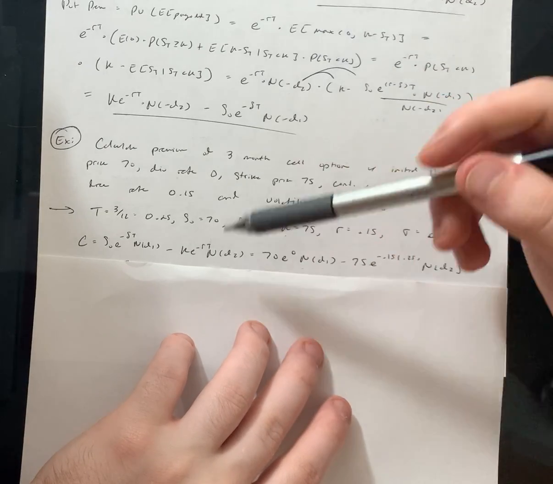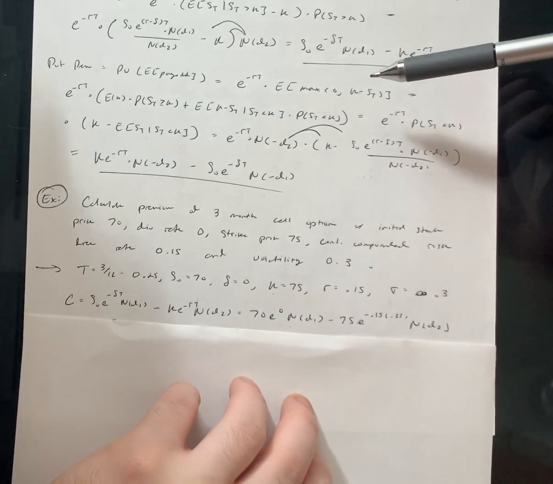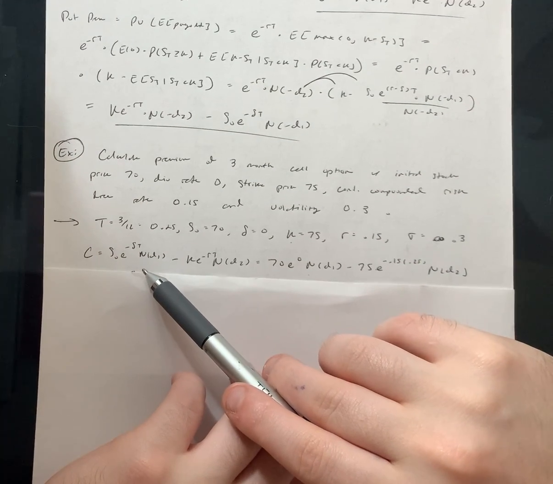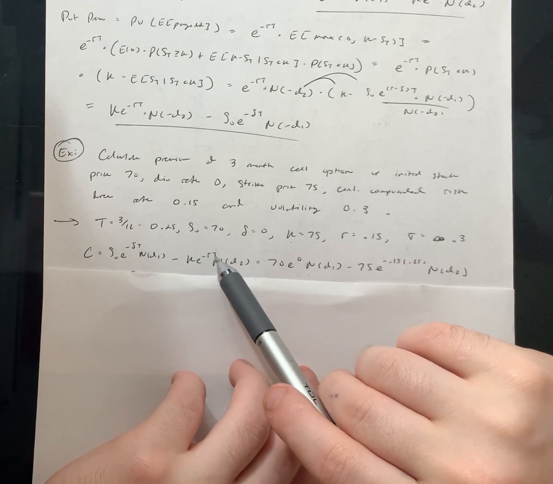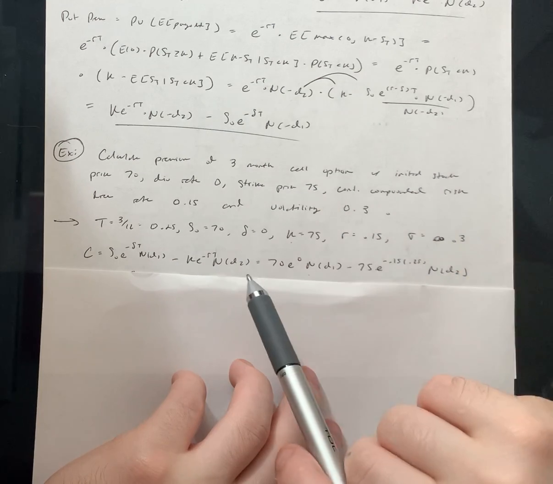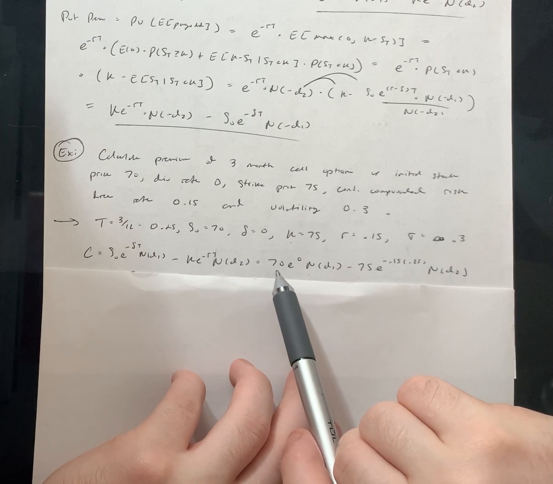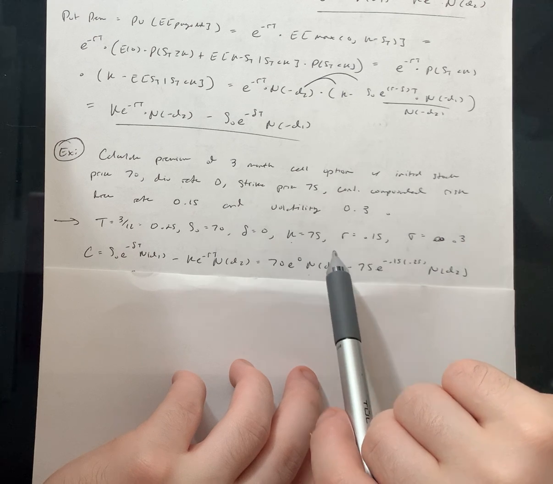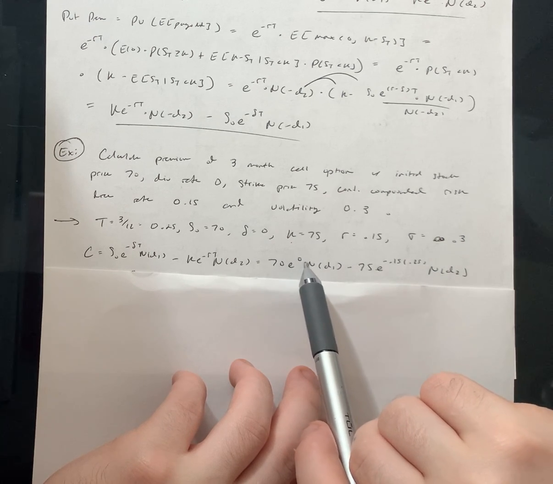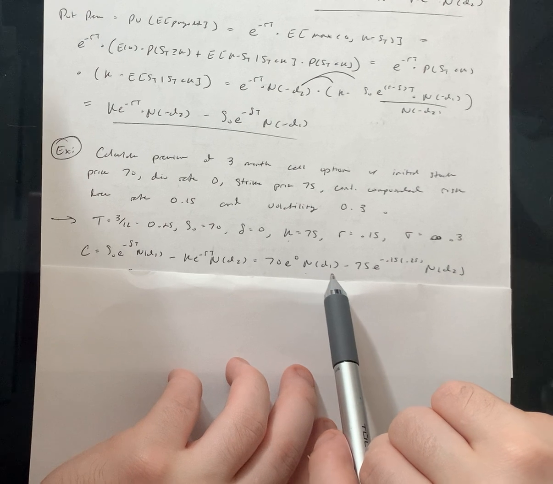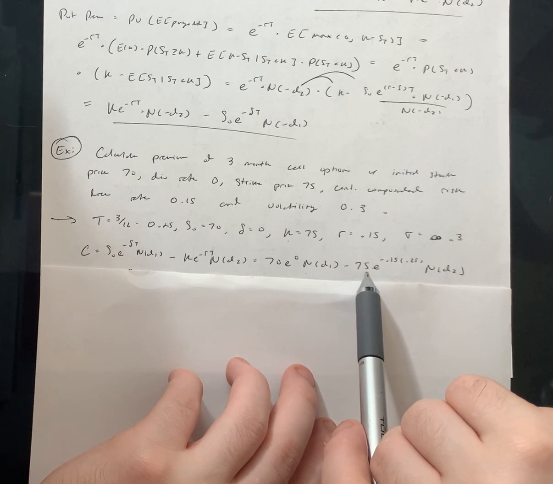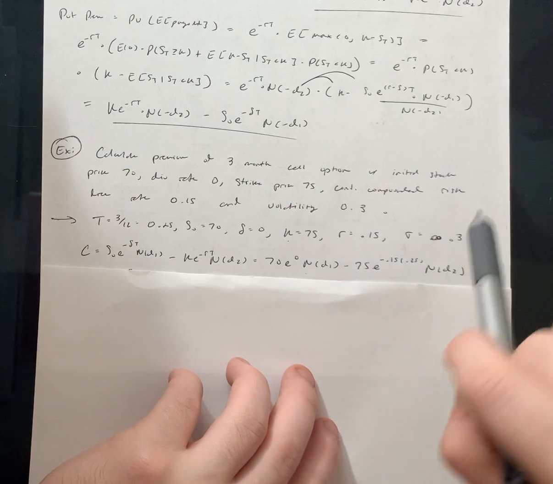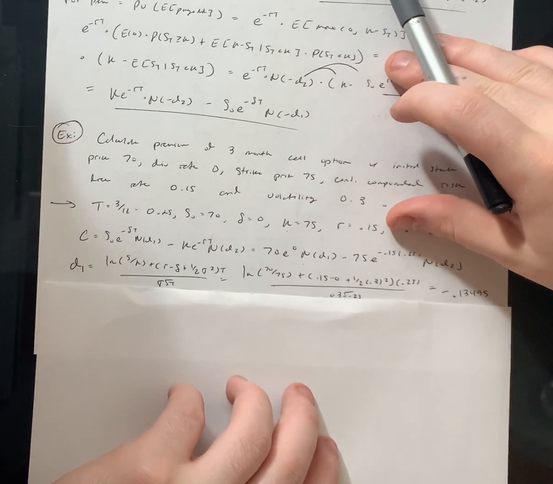So recall just from above, we said the call premium was equal to S initial e to the negative delta T times N of d1 minus K e to the negative rT times N of d2. Let's just start plugging in stuff. That gives us 70 e to the minus 0 times 0.25, so we just get e to the 0, N of d1 minus 75 e to the negative 0.15 times 0.25 N of d2. So we need to find d1 and d2.